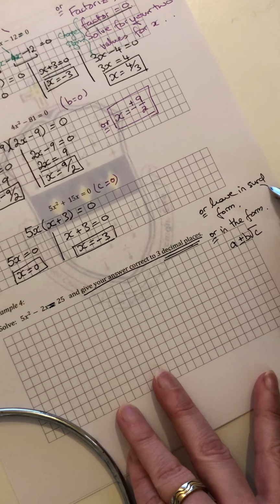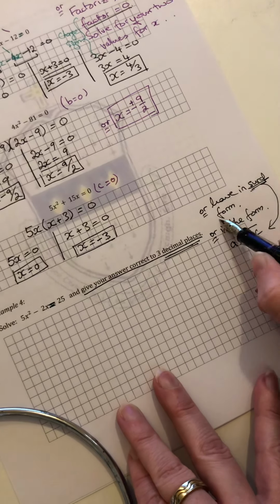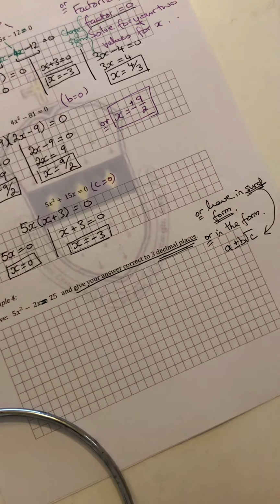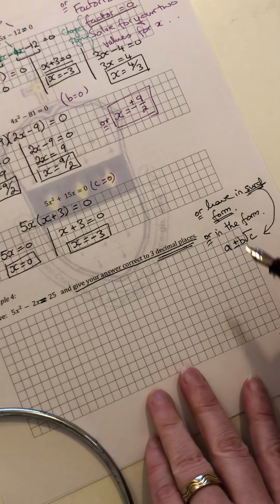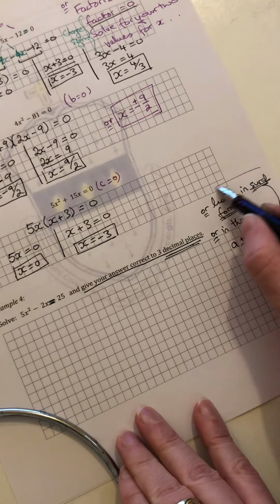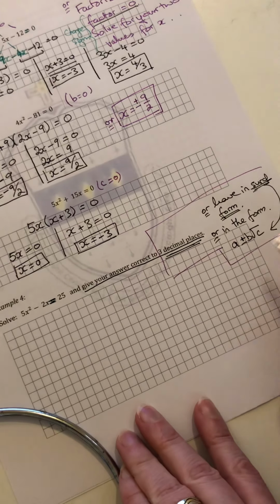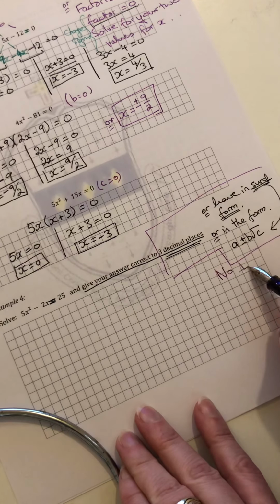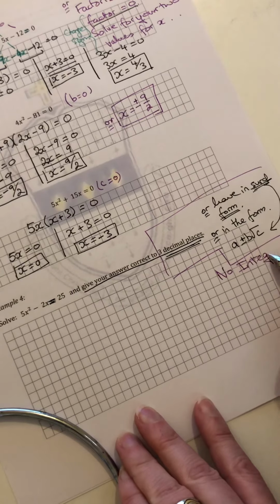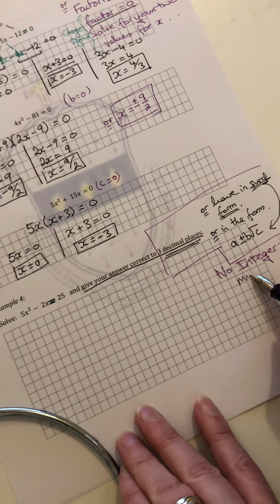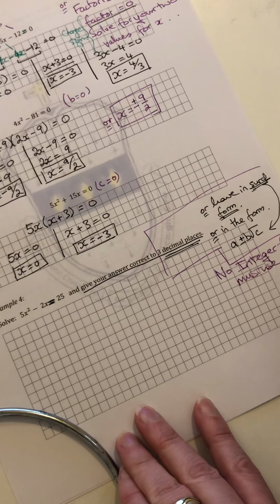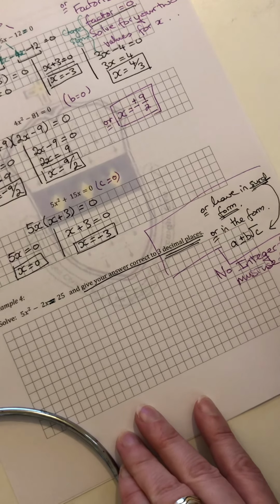That's another way of saying surd form, by the way. There's a square root in the answer. If it says something like that, then there are no integer factors. So this hint in the question means there are no integer factors, and we must use the formula. We have no choice.